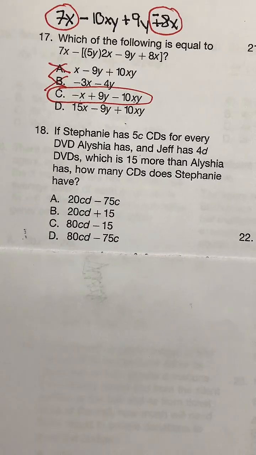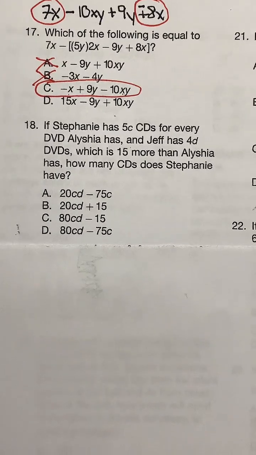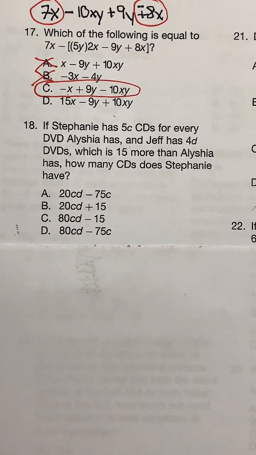If Stephanie has 5 CDs for every DVD, I think this Alicia, has, and Jeff has 4D DVDs, which is 15 more than Alicia has. How many CDs does Stephanie have? Ooh. Okay. A, B, C, or D.